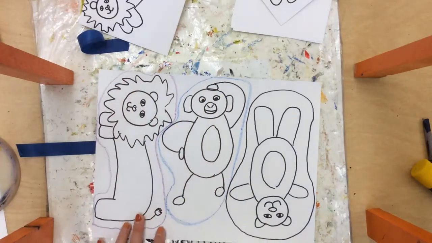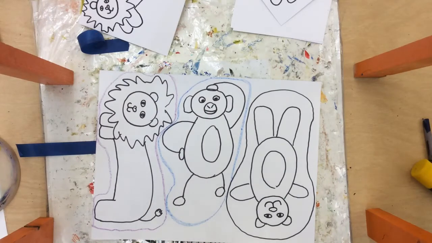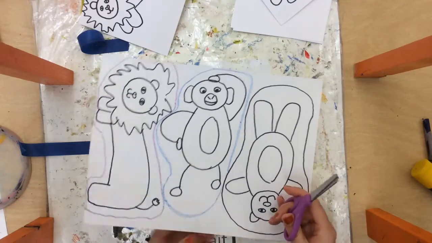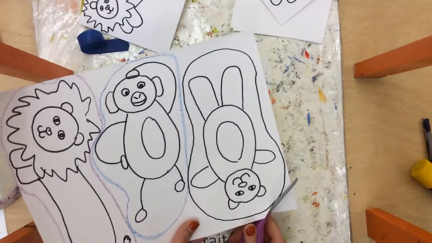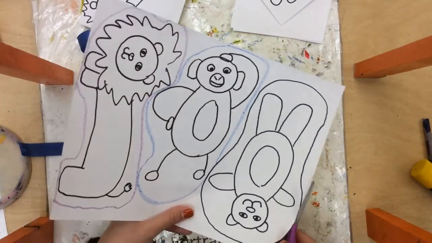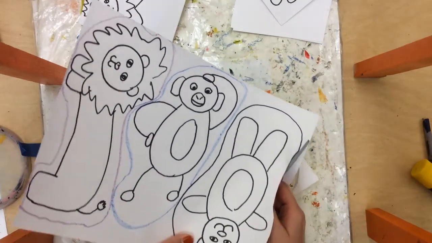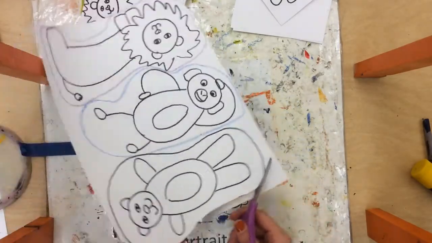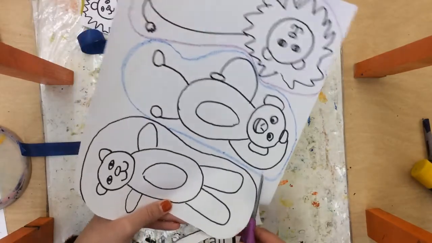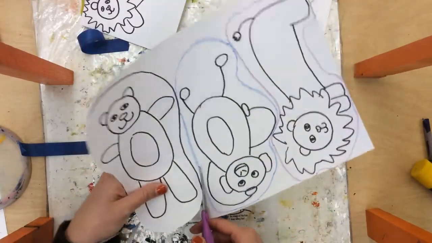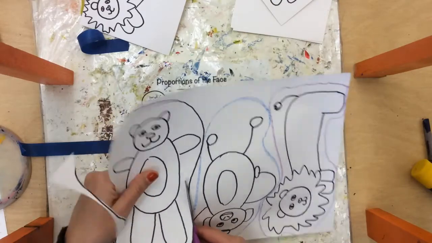Very good. Now, I'm going to cut out each of my animals so that I can put them on my mobile. I'm going to start here. I'm going to start on that line, that shape that I made around my animal. Am I cutting on my animal? No siree. I'm cutting on that shape line that I drew. So that's what you need to do.